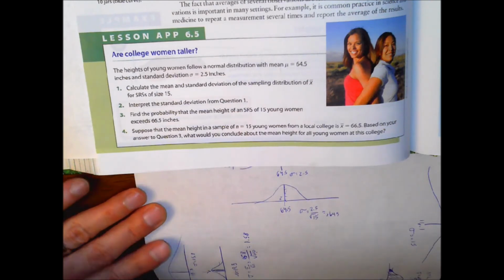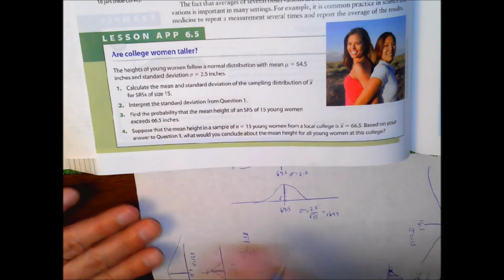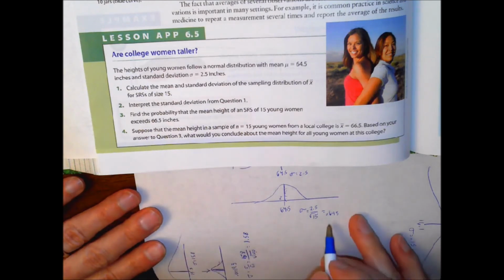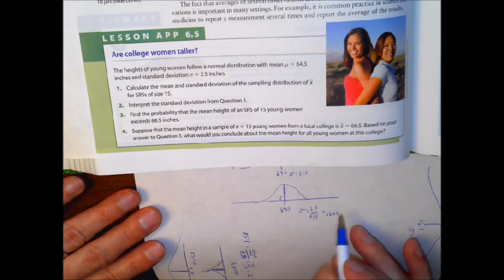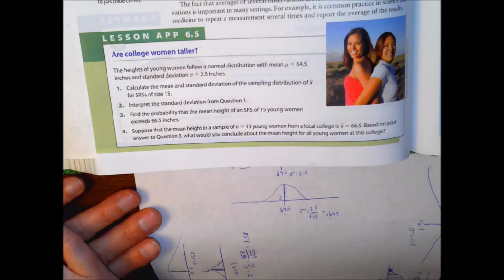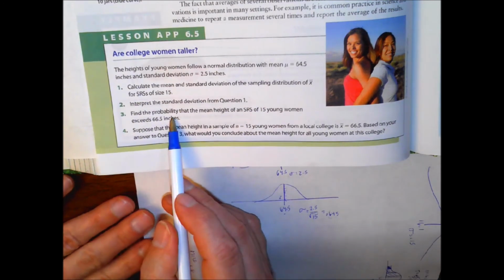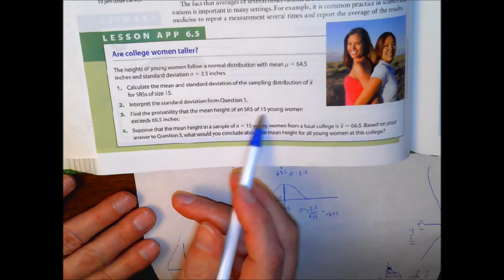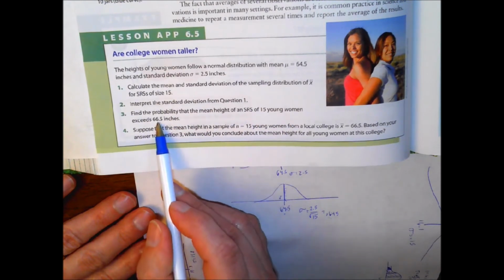Now interpret that standard deviation. We didn't really talk about that. Remember, standard deviation is how far from the mean, right? So on average, the mean heights of samples of 15 women will be that far away from the mean. Find the probability that the mean of 15 women exceeds 66.5.